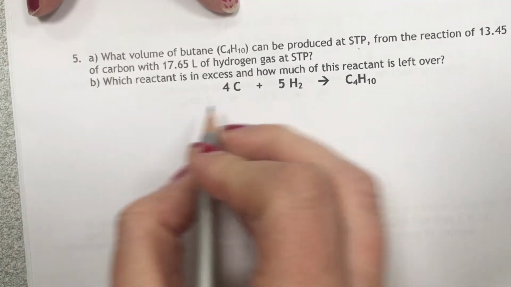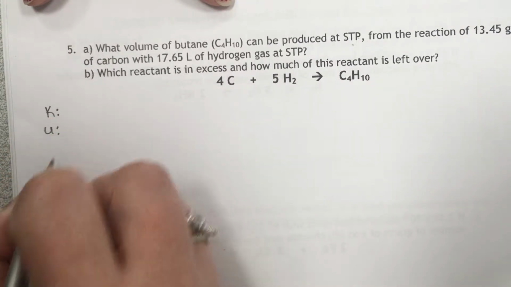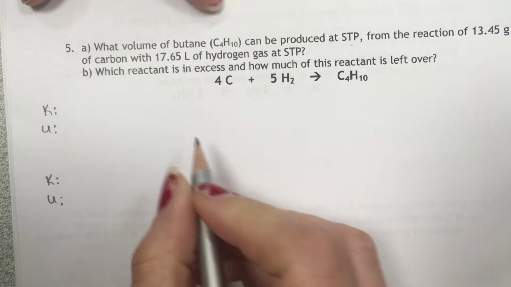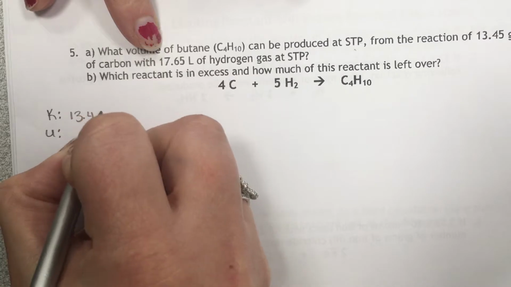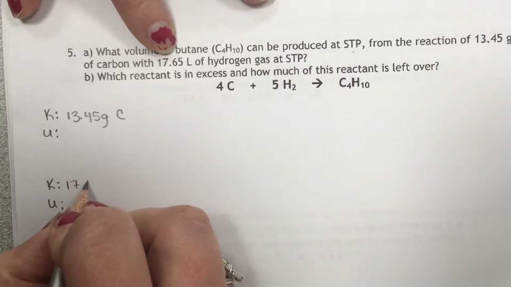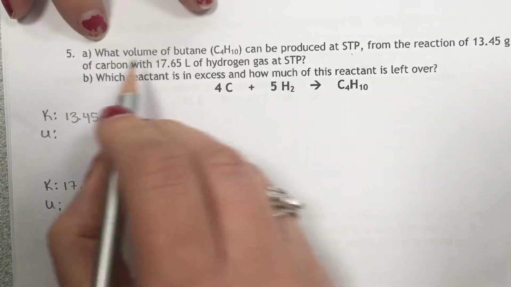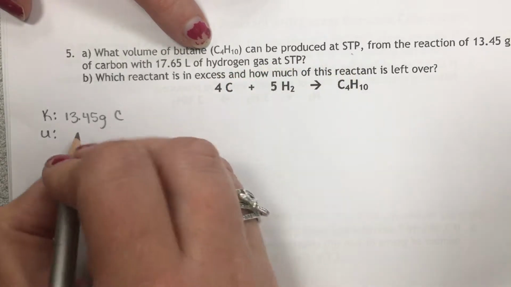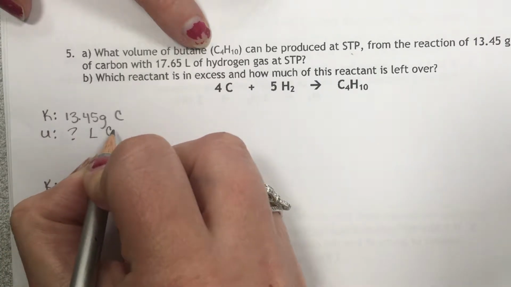We need 2 knowns, okay? So we have a known and an unknown. And then we will have another known and another unknown, okay? The knowns will be what's given in the problem. So 13.45 grams of carbon and 17.65 liters of hydrogen gas. And then our unknown will always be the same. What volume of butane can be produced? What volume of butane?